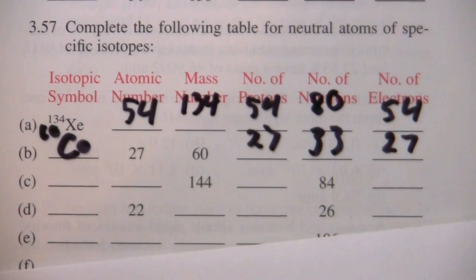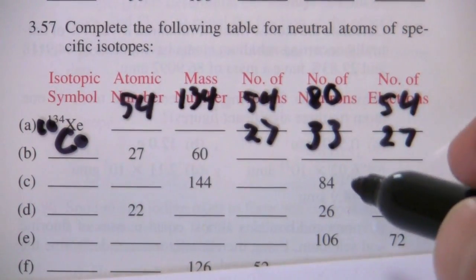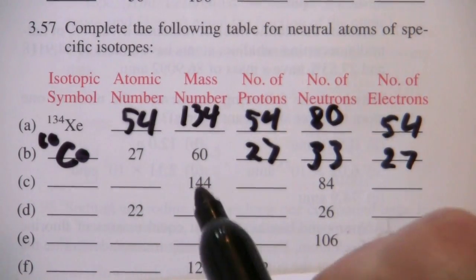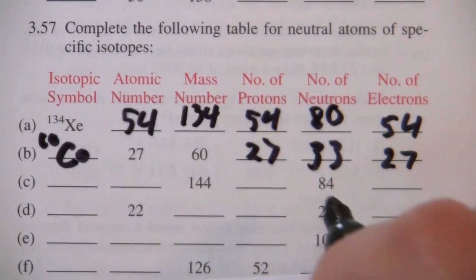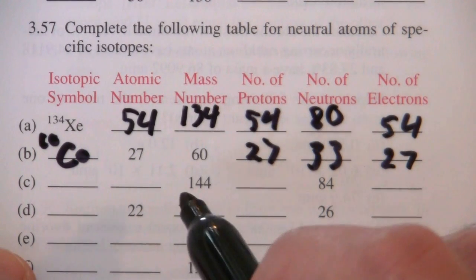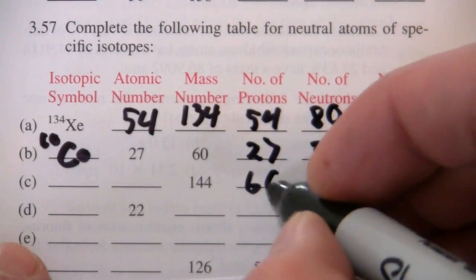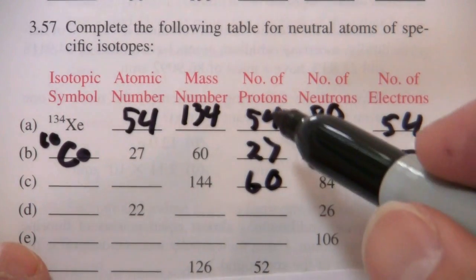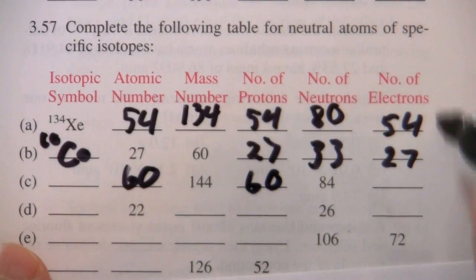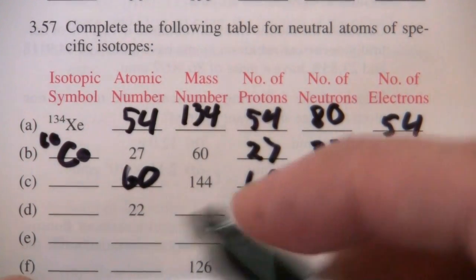Okay, so let's go on here. We have letter C. What we're given is the number of neutrons and its mass number. So the mass number, again, is the sum of protons and neutrons. And so if we subtract the neutrons from the mass number, we'll get the number of protons. So 144 minus 84 will give us 60. Then the number of protons is equal to the atomic number. It's the same thing there, 60. And then the number of electrons in a neutral atom will equal the number of protons. So that will also be 60.